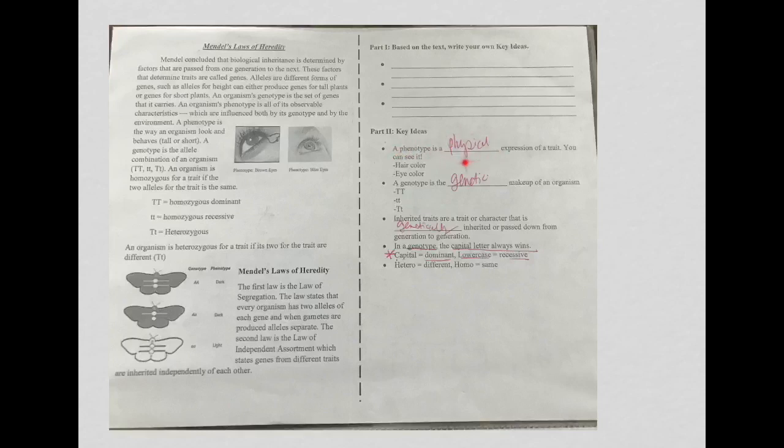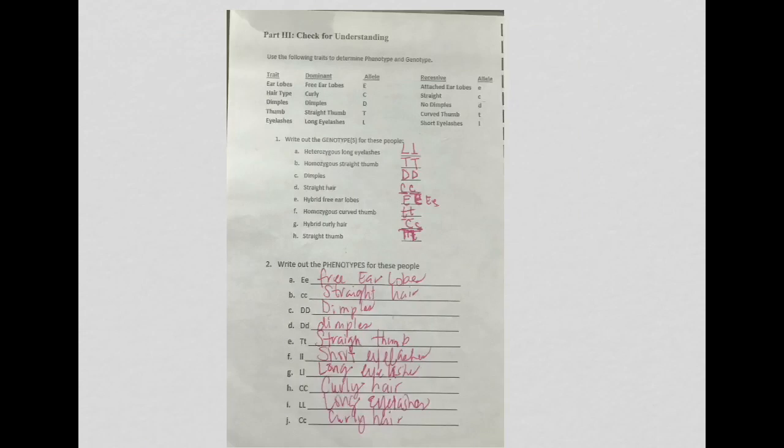A phenotype is a physical expression of a trait. You can see it. That's like hair, eye color. A genotype is the genetic makeup of an organism, and these are genotypes here. Inherited traits: a trait or character that is genetically inherited, you should have written genetically inherited or passed down from generation to generation.